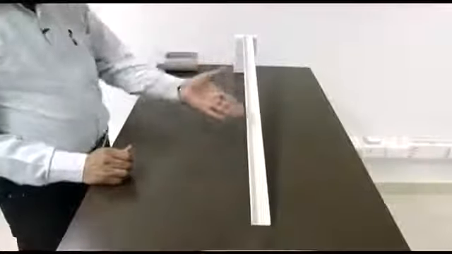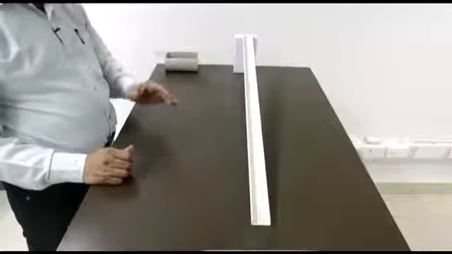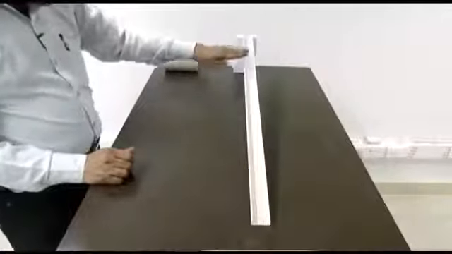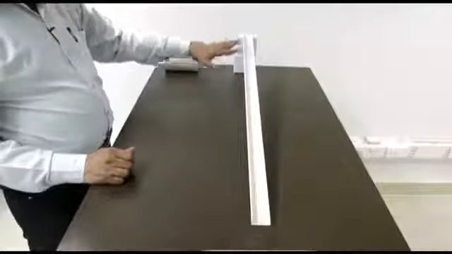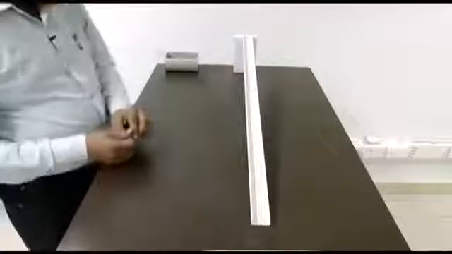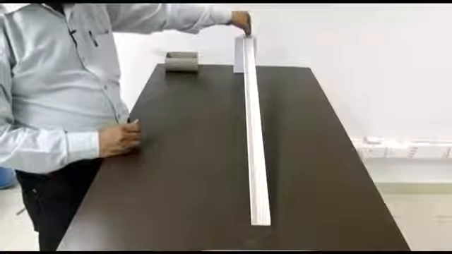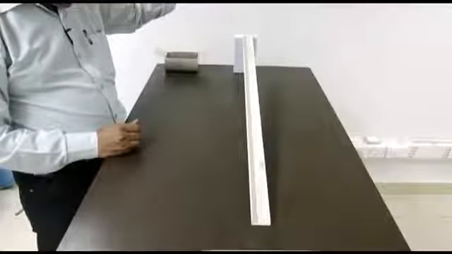This track is, as you see, a PVC channel which is used by electricians. Roughly it is a plane, some deviation because of its own weight, but you can ignore that. On this plane if I place this ball, this ball rolls and comes down.